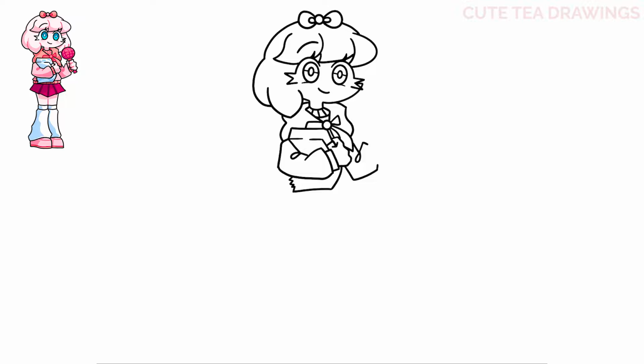Now let's draw the hand. Let's draw a bent line at the top like this for the thumb. Then add a small line up at the bottom. Now let's draw the first finger at the top, the second finger down, and the third one like this. And then let's close off the side with a wavy line like this.